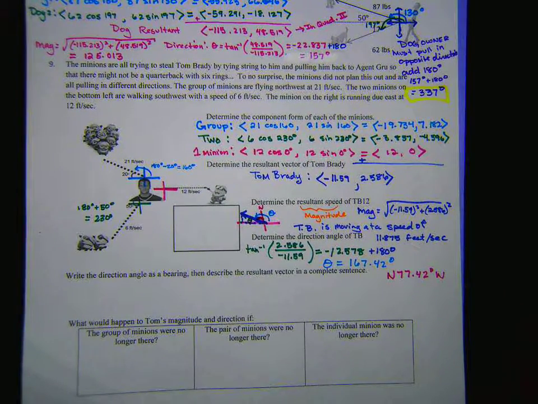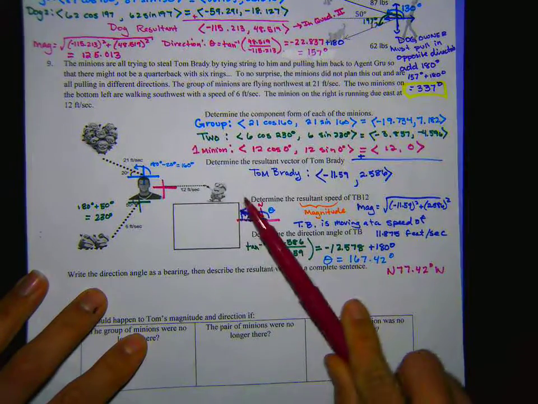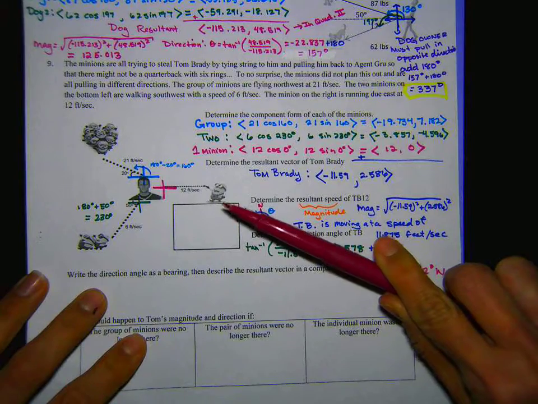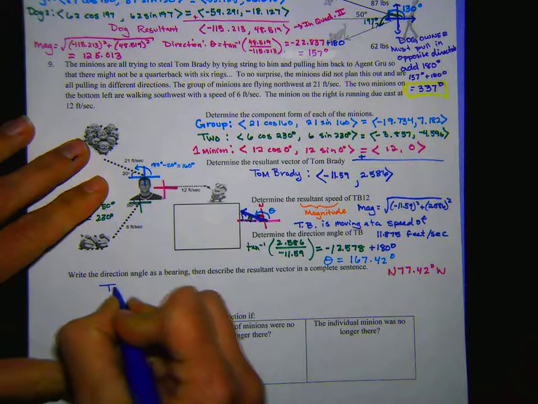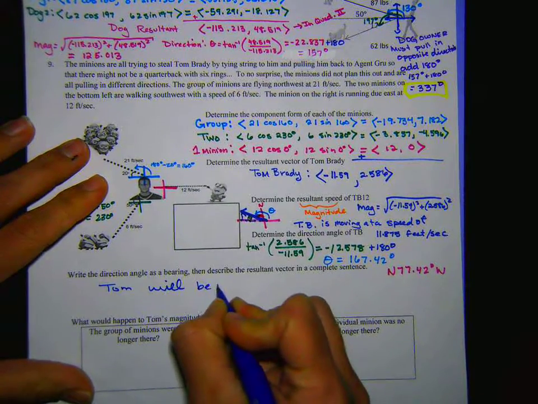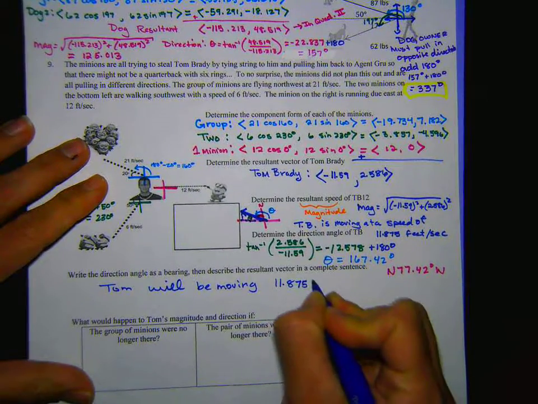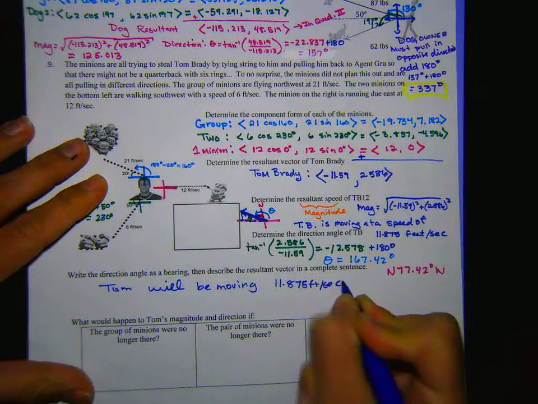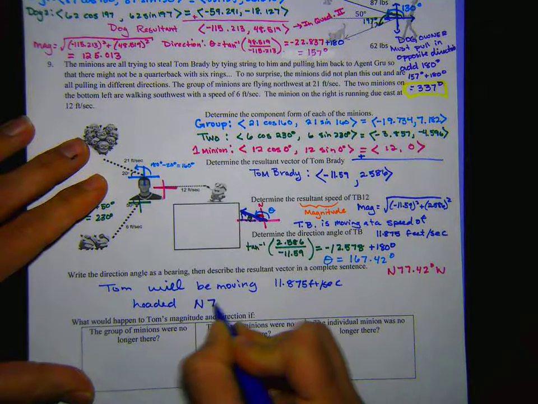All right, so put it all together, and we write Tom will be moving 11.875 feet per second, headed north 77.42 degrees west.